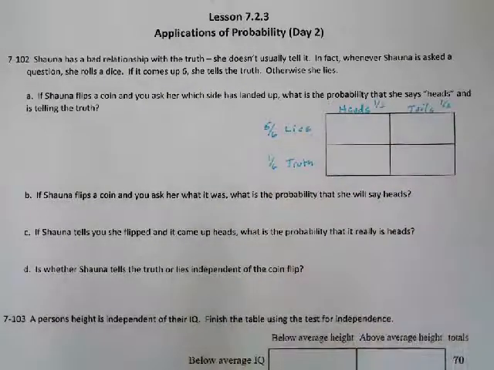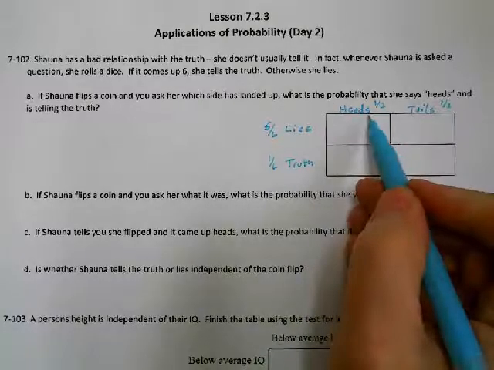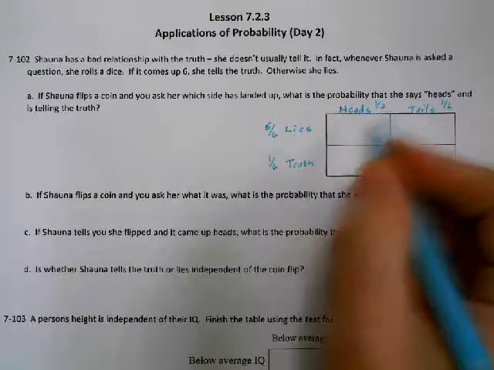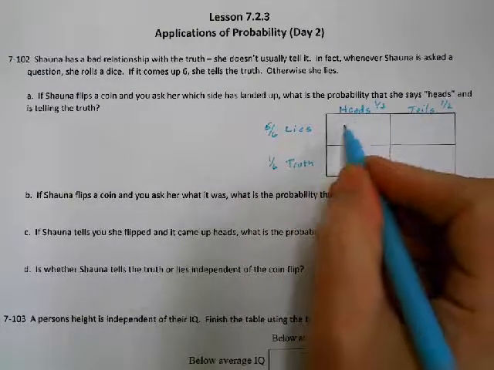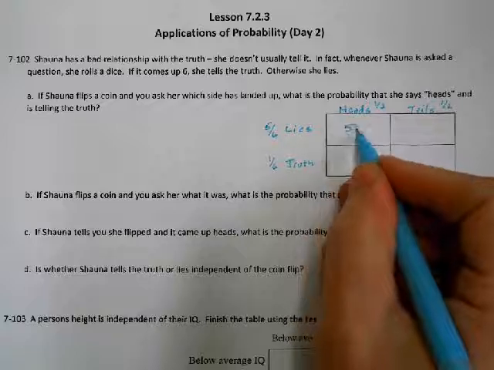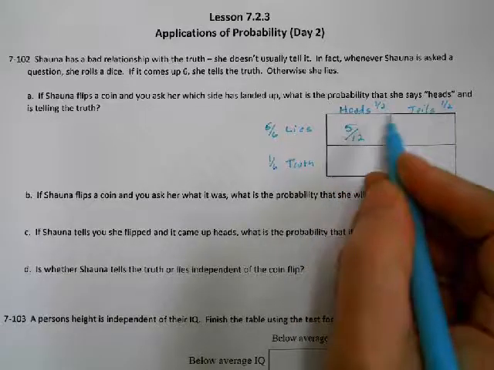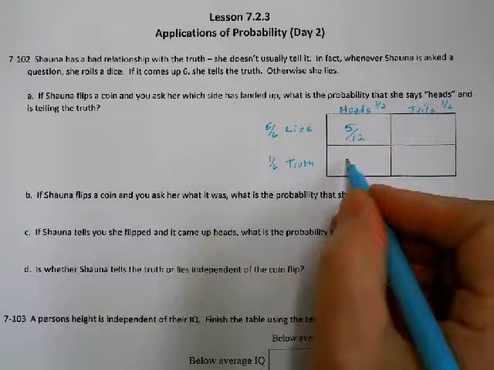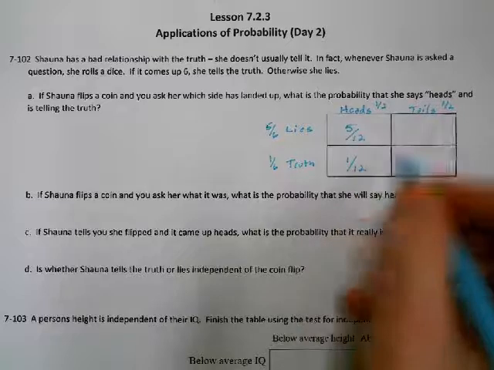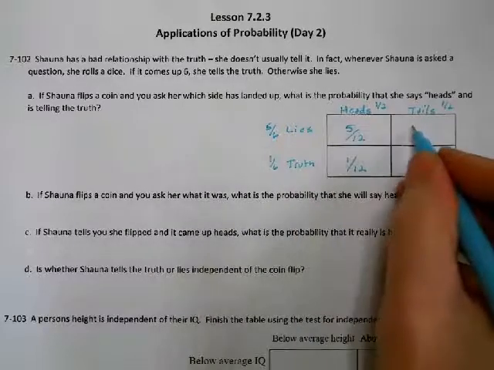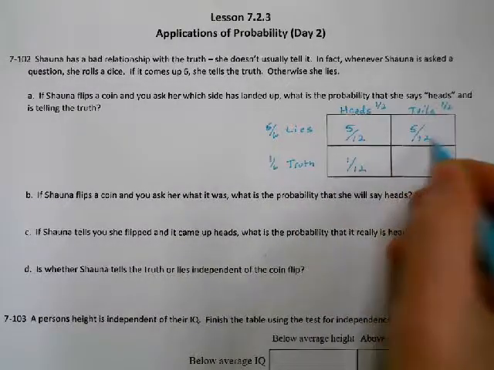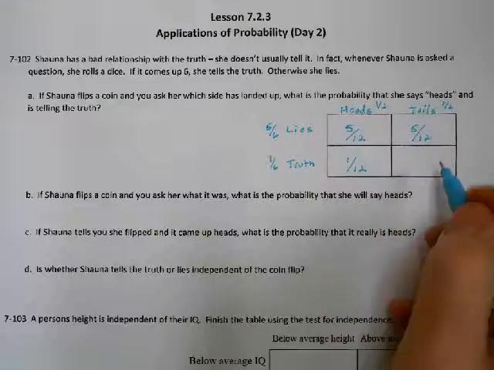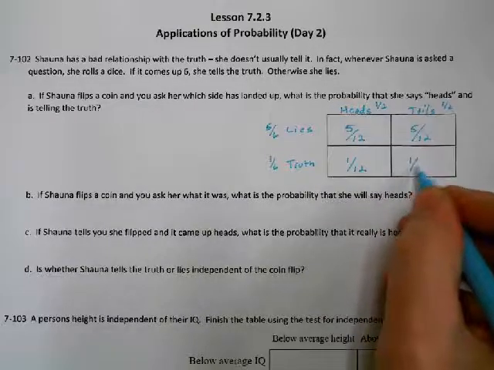So let's look at our probabilities on the inside here. For heads and she lies, that's 1/2 times 5/6, which is 5/12. For heads and telling the truth, 1/12. For tails and lying, 5/12 again. For tails and telling the truth, it's 1/12 again.